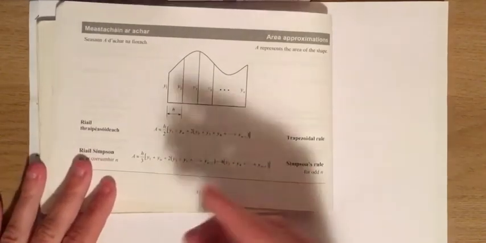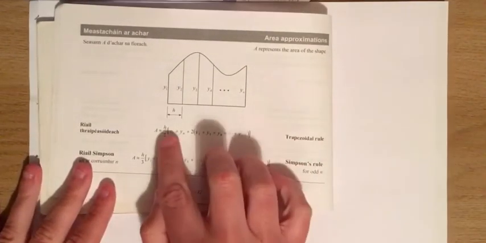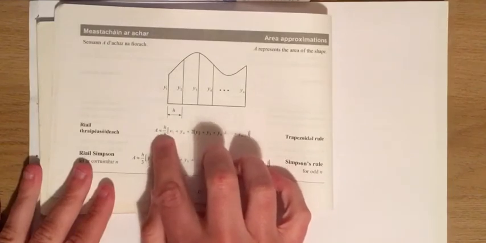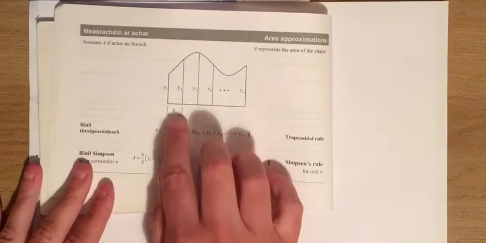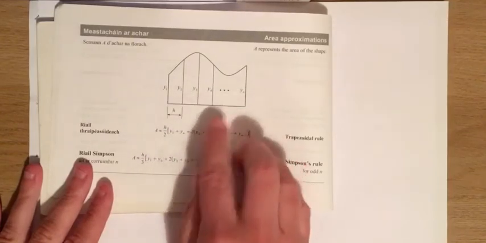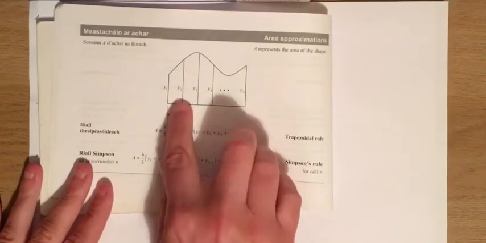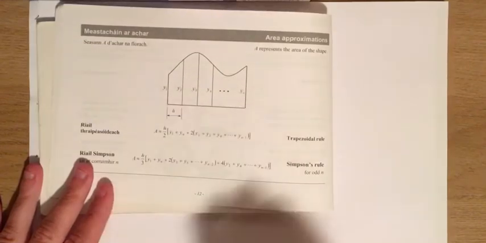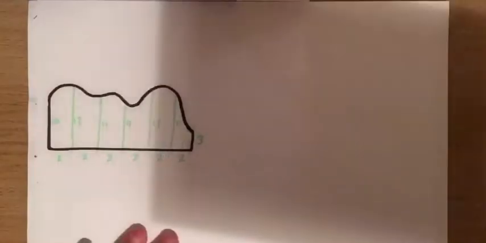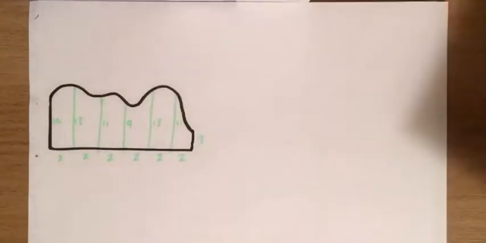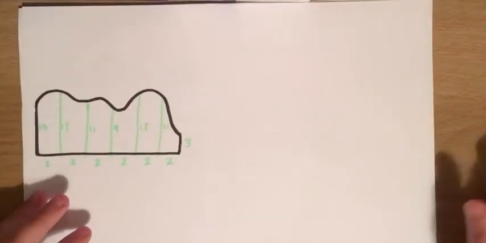That formula doesn't look that nice, but all it means is the width of a strip over 2, times y1 plus yn, first height plus last height, plus 2 times all of the other heights added together. That's it in the log tables, but I would know how to go from that to something you're maybe more comfortable dealing with.